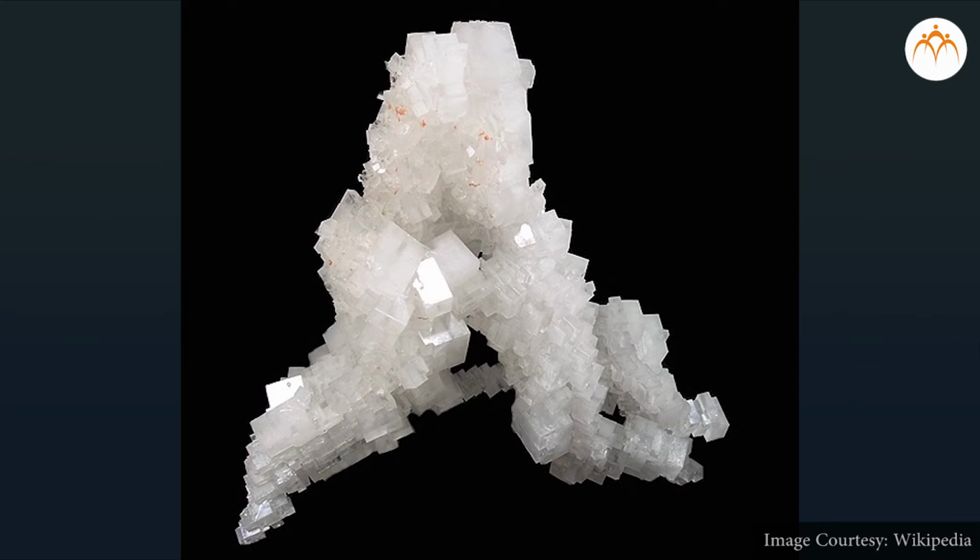The electrostatic attraction in the neighboring ions with opposite charges is very strong, so the melting points of ionic compounds are very high. The ionic compounds are hard and brittle. Ionic compounds are crystalline in nature.